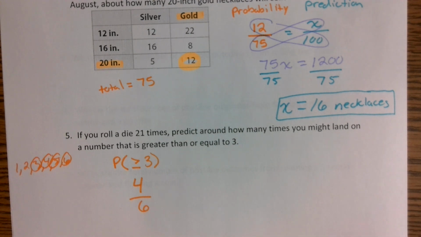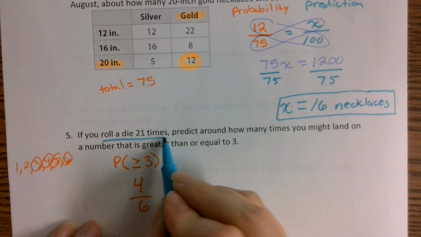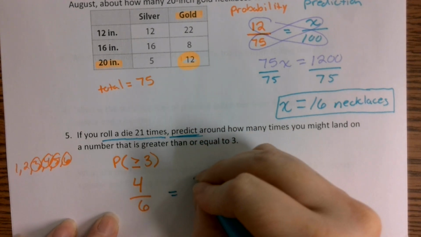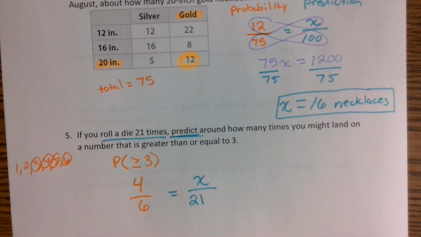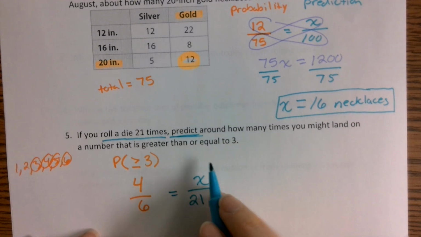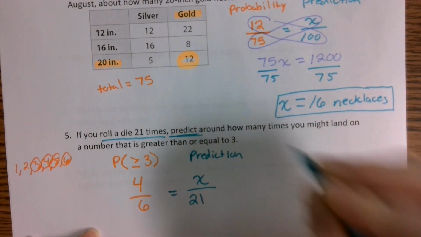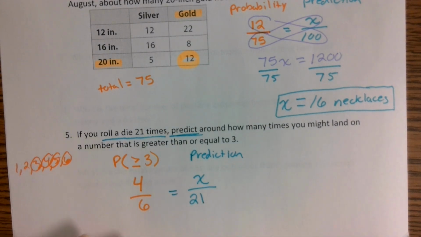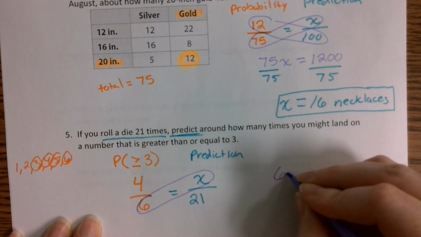numbers on the cube. Now, we are saying, hey, we're going to go ahead and roll this 21 times, so we want to make a prediction. So we're going to set this up as x over 21 rolls. Okay, x over 21. That's going to be our prediction that we're trying to do. Here's our probability. Here's the prediction. Now we can do our cross product. We're going to multiply 6 times the x. That gives us 6x.